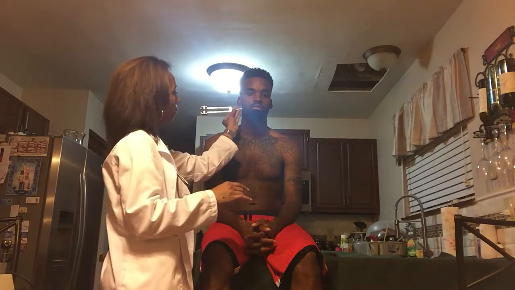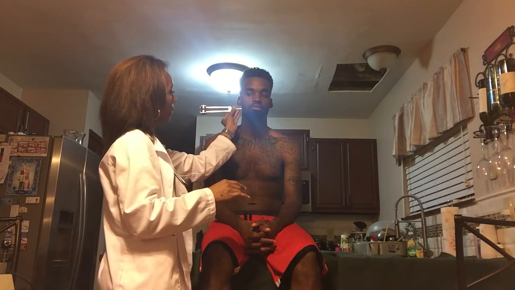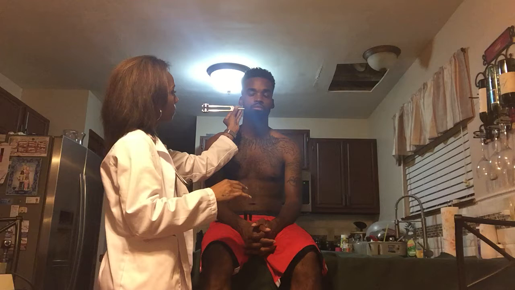Okay, and then we're going to move on to the Rinne test, which tests air conduction versus bone conduction. There should be a 2-to-1 ratio there. So we're going to go ahead and tap it and place it on that mastoid bone. Let me know when it disappears. Couldn't feel it. All right, let's try again. It's because I'm holding it. There you go. Couldn't feel it.